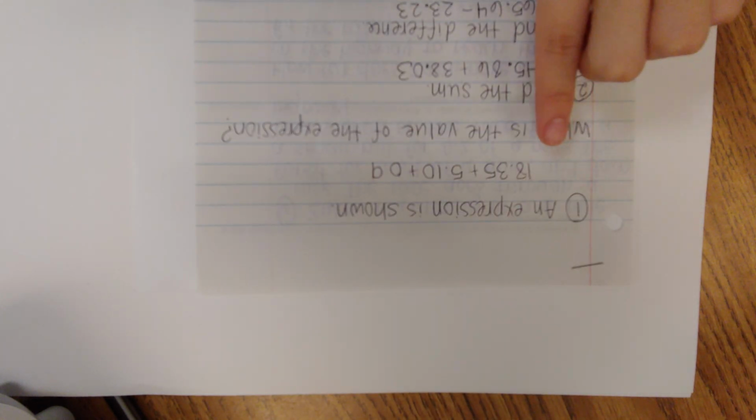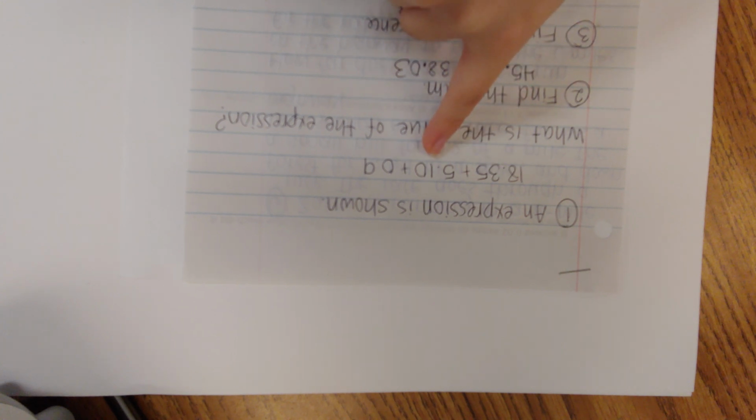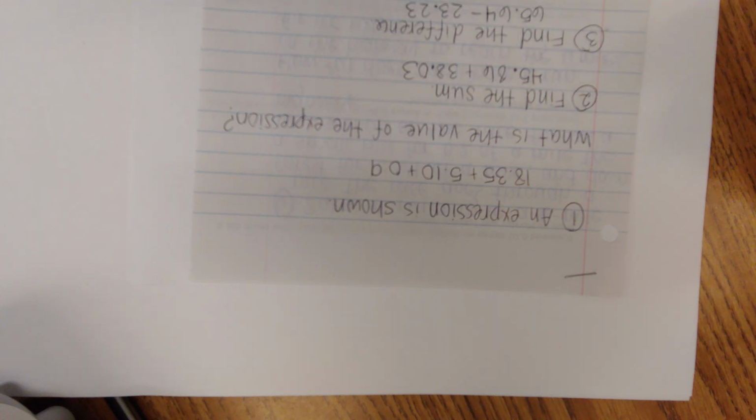All right, so the very first question I'm going to show you right here is an expression is shown. When they give you the statement, an expression shown, they will also usually ask a question underneath the expression, and it says, what is the value of the expression? This is the expression here, 18.35 plus 5.10 plus 0.9, or you can also read it as 18 and 35 hundredths plus 5 and 10 hundredths plus 0 and 9 tenths.